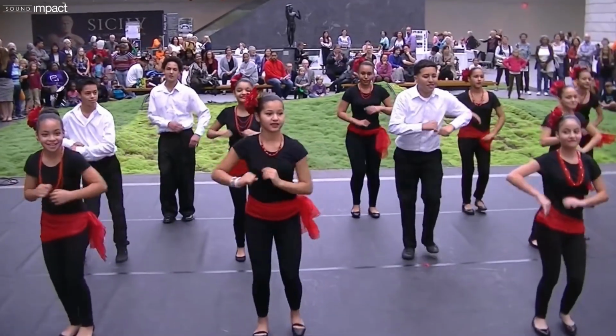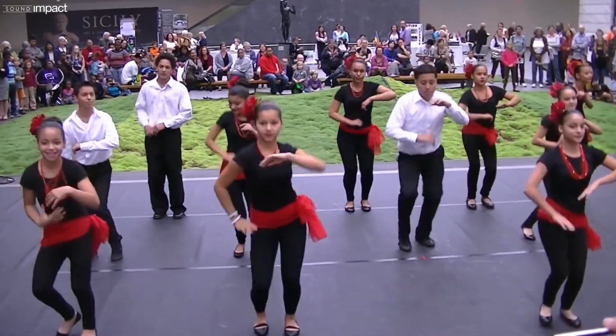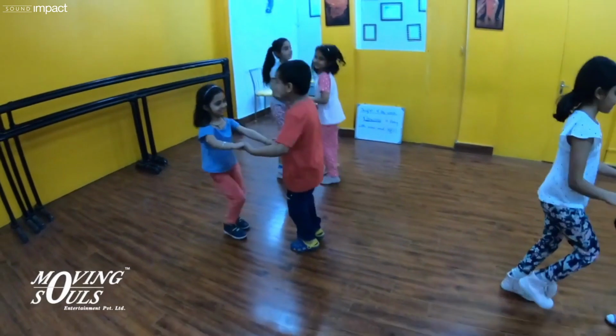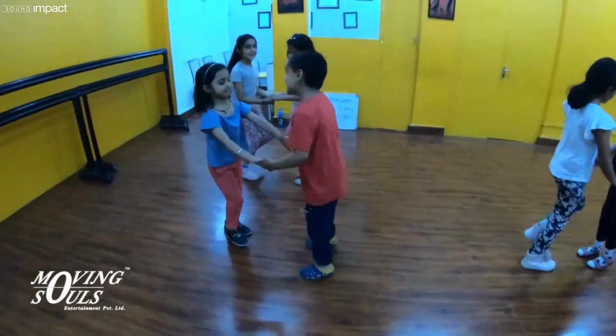Arr. The leader and follower move in the same direction throughout the song, but the dance can be danced individually. Merengue is one of the simplest Latin dances. Look at these kids, even they can do it!